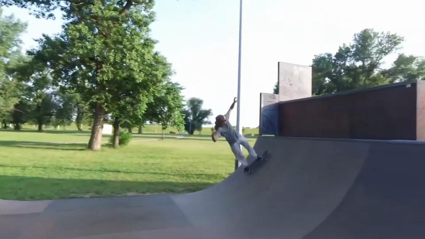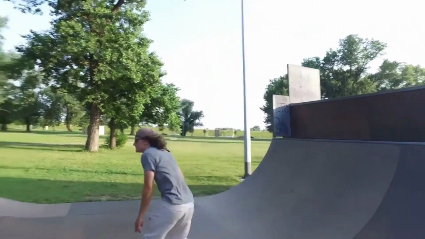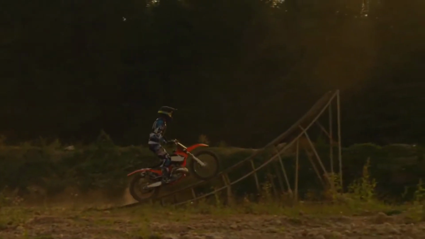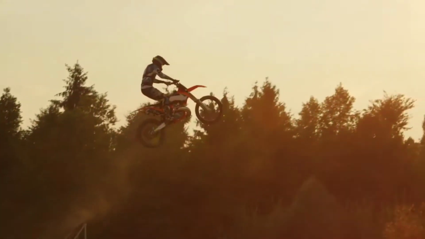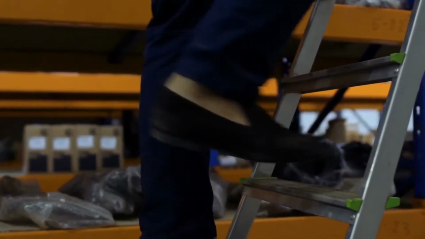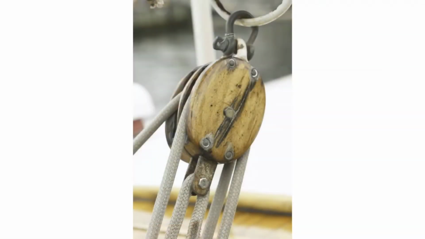An inclined plane, any slopey surface. This skateboard is an example of an inclined plane. Your ramp is an example of an inclined plane. An inclined plane allows you to easily transport or climb up. Even this staircase is an example of an inclined plane.